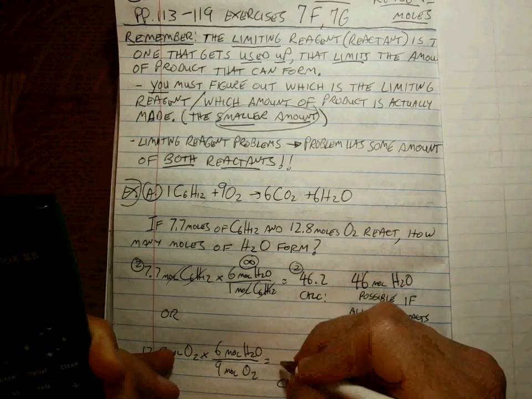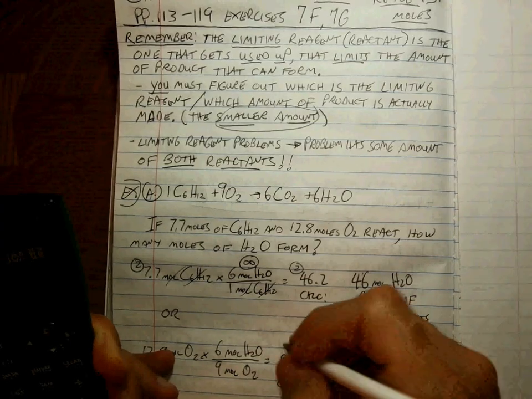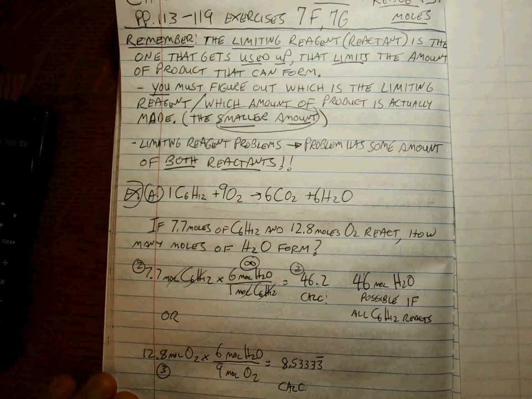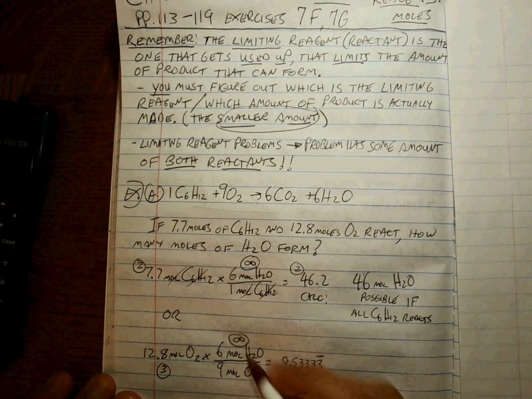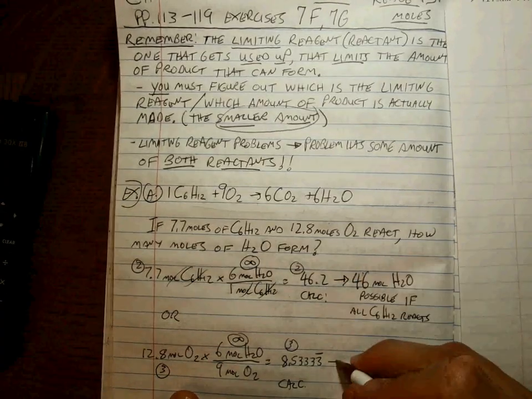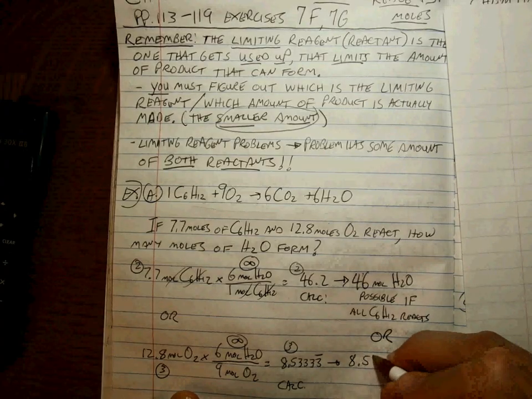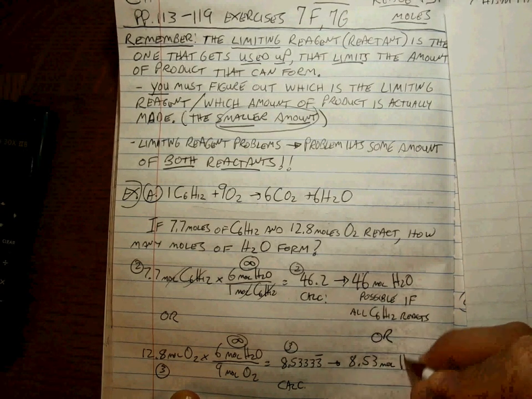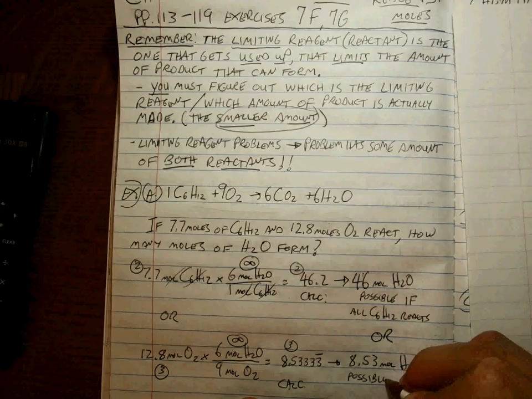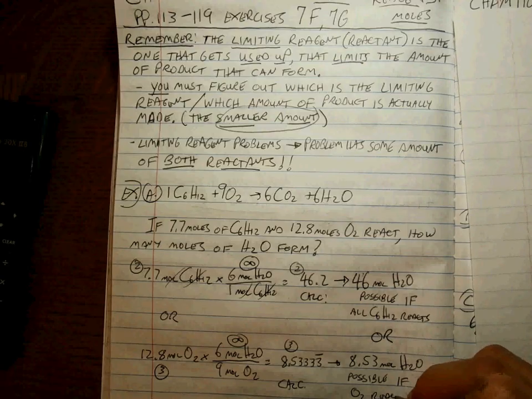The calculator here says 8.53333 repeating. Okay, how many sig figs here? Well, this has 3, this has infinite, so this answer would be 3, which means we're going to get 8.53 moles of H2O are possible if all the oxygen gas reacts.